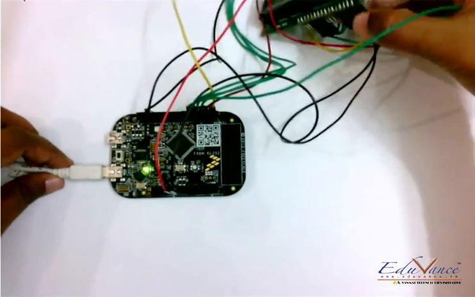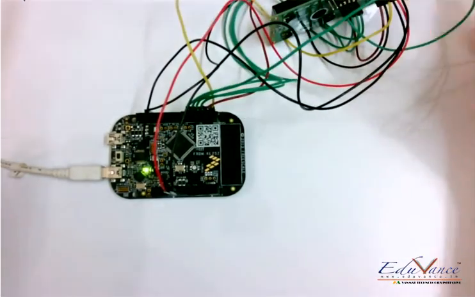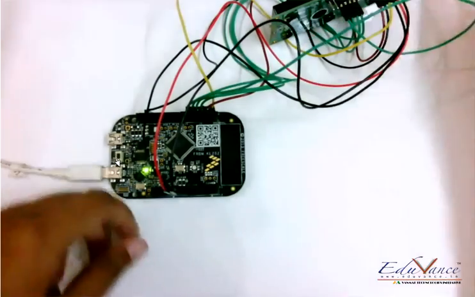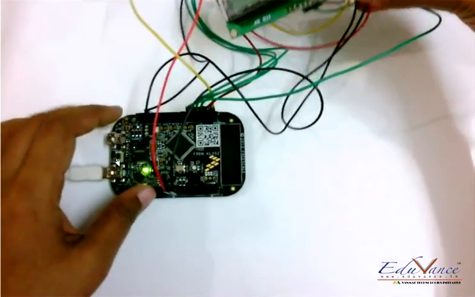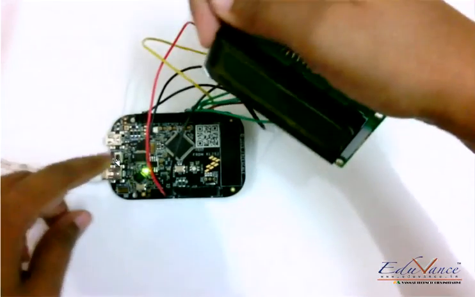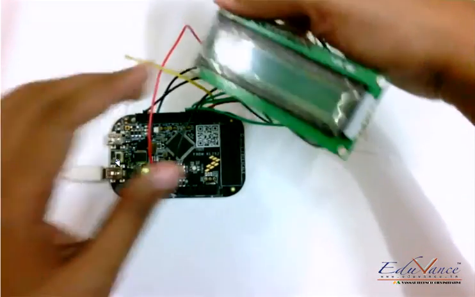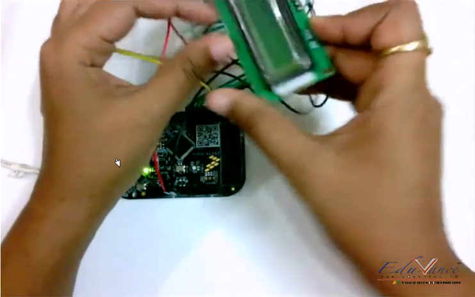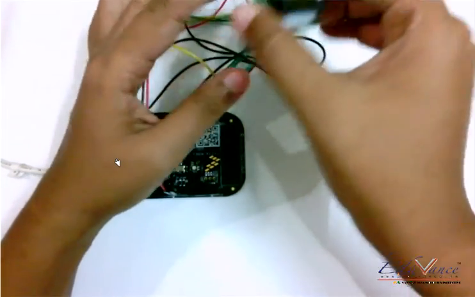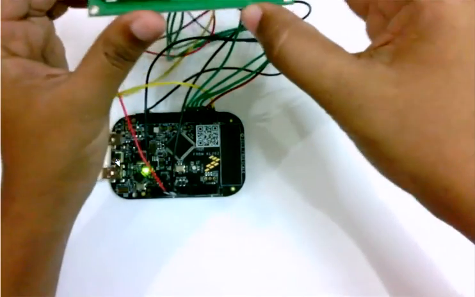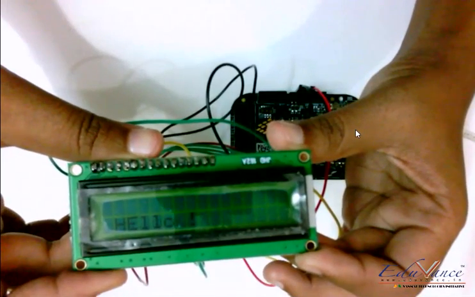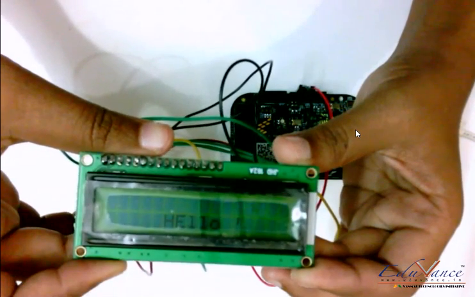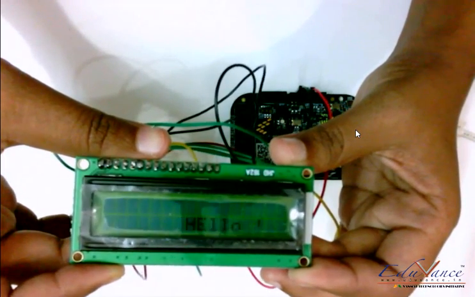Okay, so now the code is loaded inside, and I'll just reset my board once, and there you have the hello being rolled. So this is rolling display.